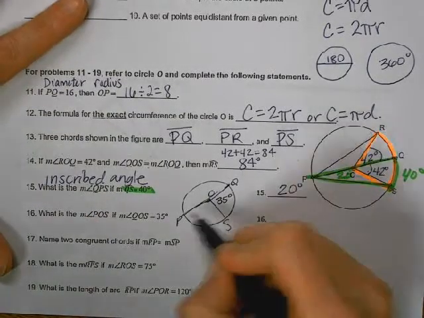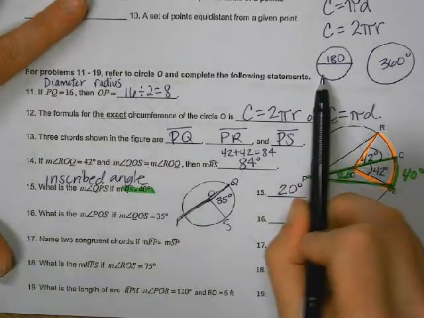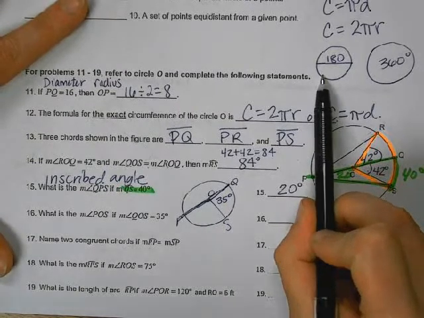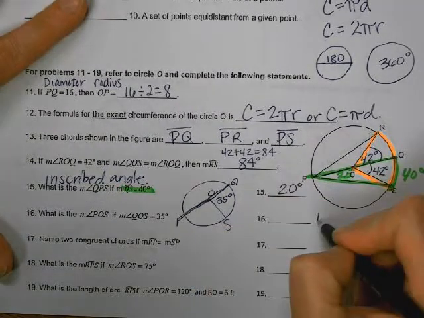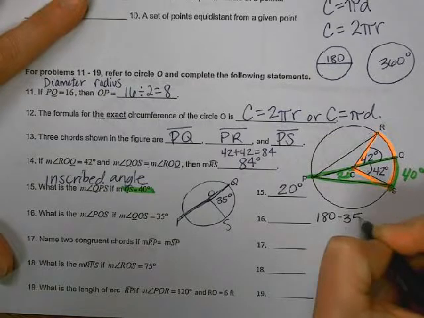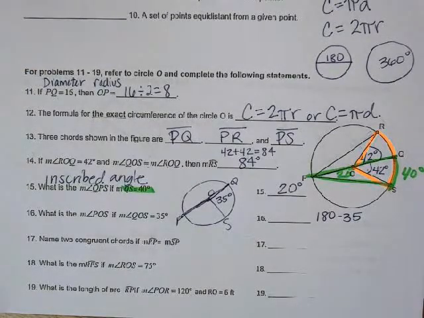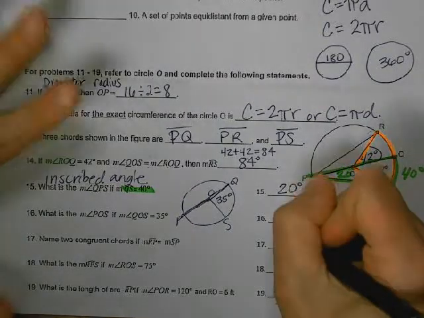Okay, so together these make a straight line, and we said straight lines make 180 degrees. So you're just going to do 180 minus 35. So 180 minus 35, how much is that? 145.